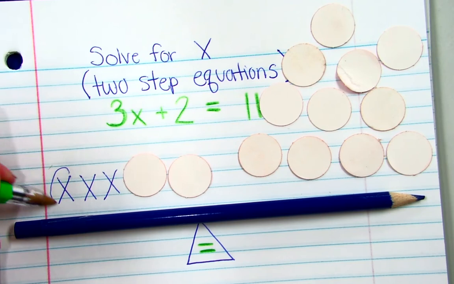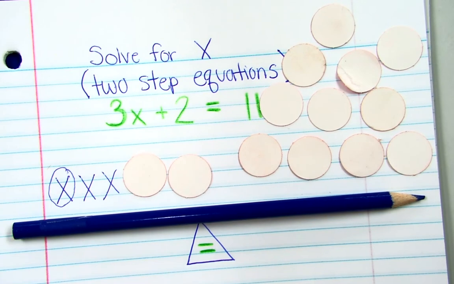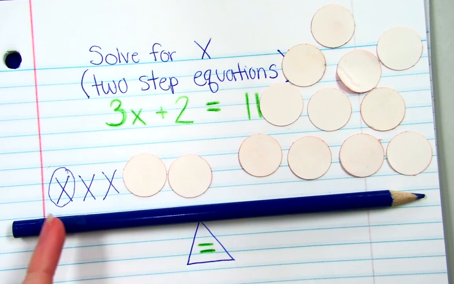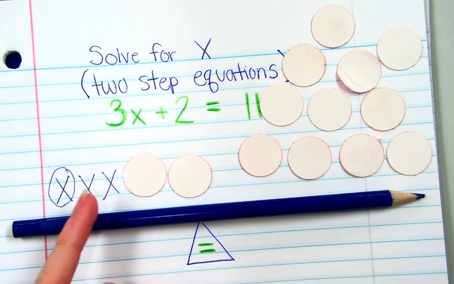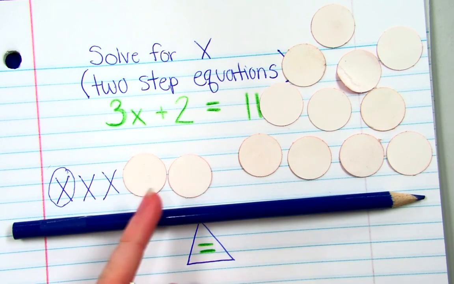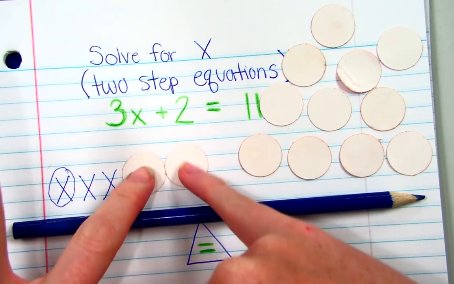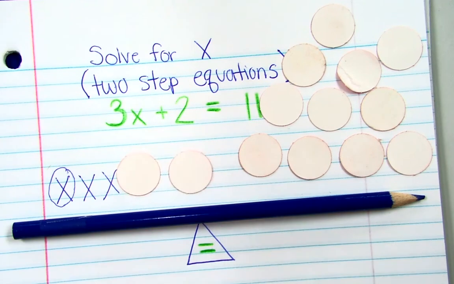My goal is to figure out what this x is, just one of these x's. I know there's 3 of them, but I want to figure out what just one of them is. So how we say it is we want to isolate it. We want to get x all by itself so that I can say x equals whatever it is. So right now, x is hanging out with 2 other x's and 2 positives. So we're going to get rid of these guys first.